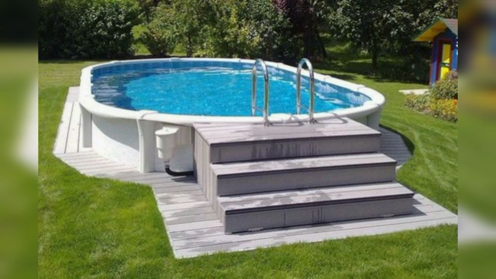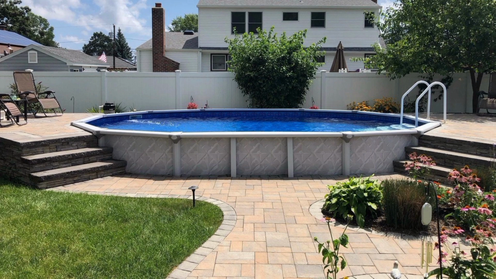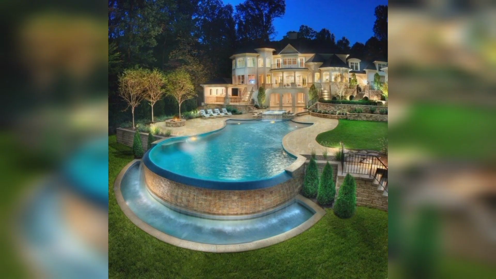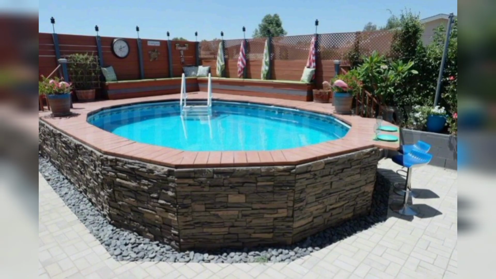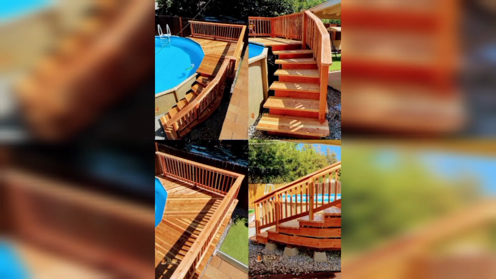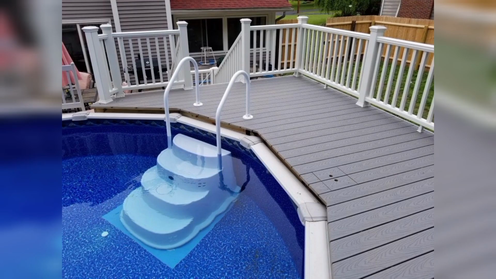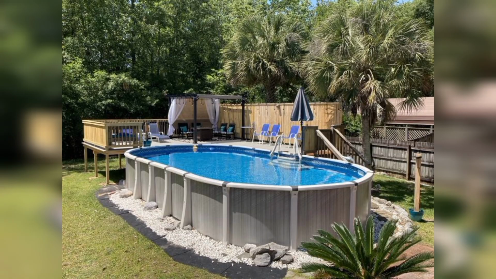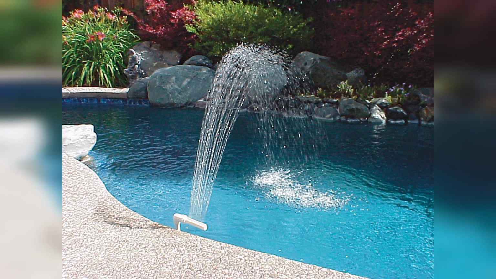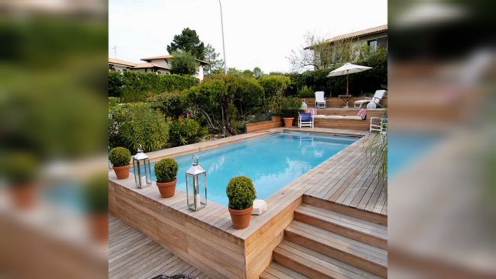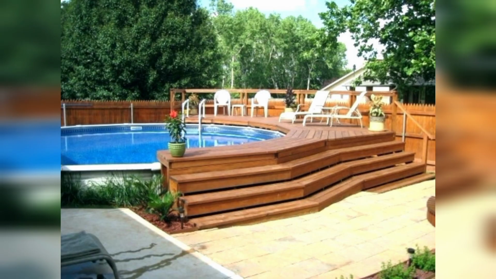Chapter 2. Installing an above ground fiberglass pool. The fiberglass pool is delivered in one piece, then it is set into position, allowing for preparation and leveling of the space.